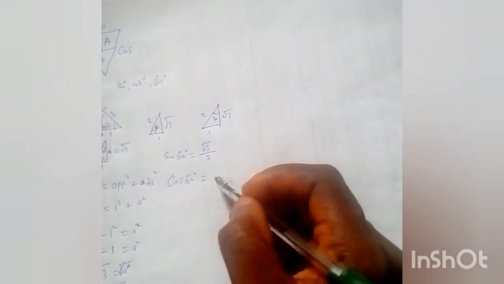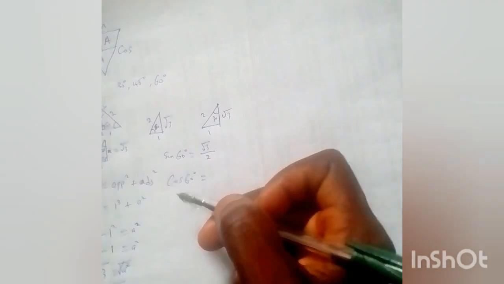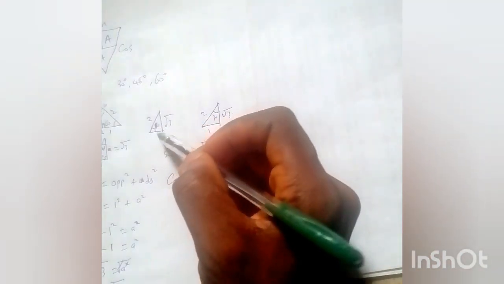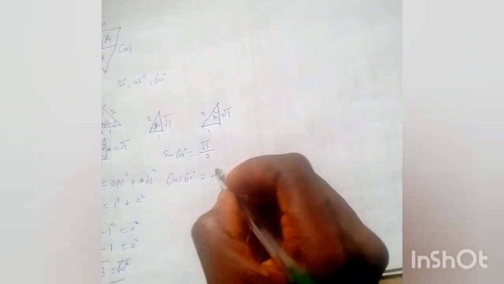Now, cos 60 degrees. When you hear cos, you're talking about adjacent over hypotenuse. Hypotenuse is 2. So you put 2 down. And your adjacent. Adjacent is the side under the angle, which is 1.